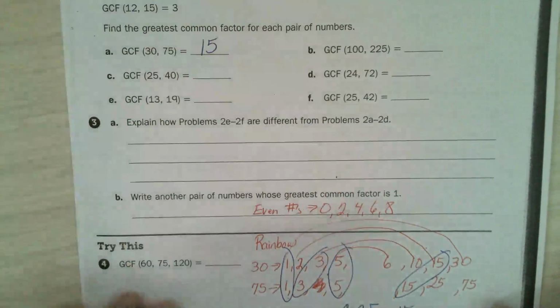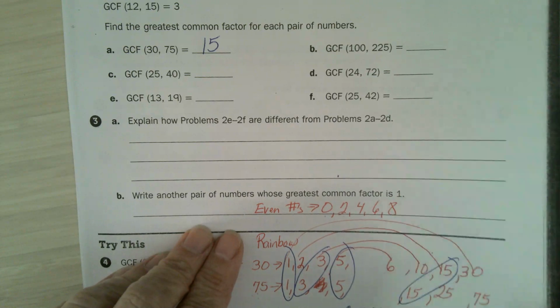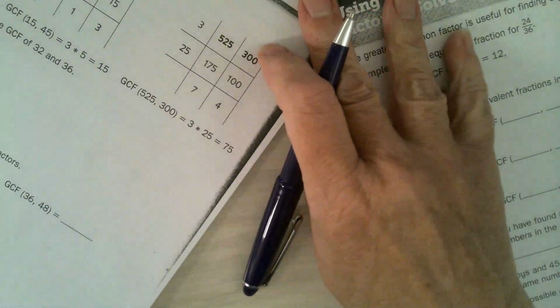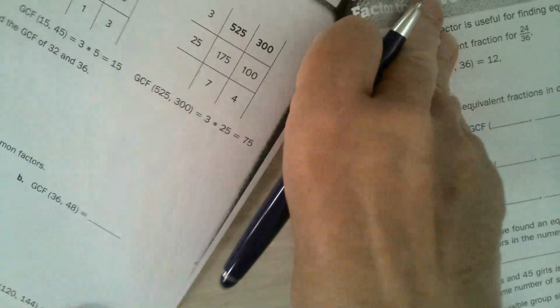All right, and that is referred to as the rainbow way. Now, for letter B, we're going to do it the grid method. So everyone turn the page, and we're going to look at how to do the grid method.